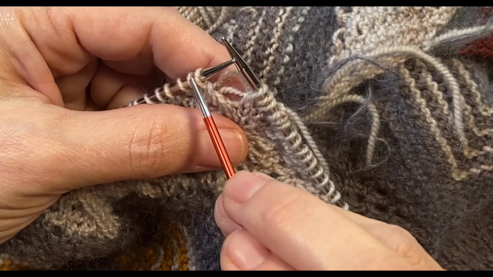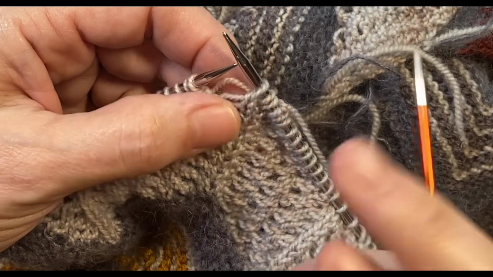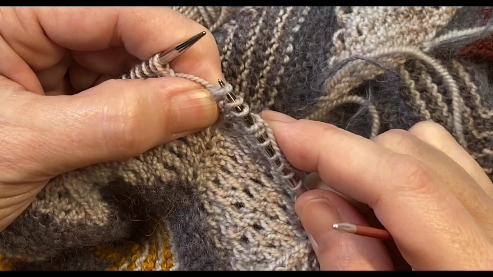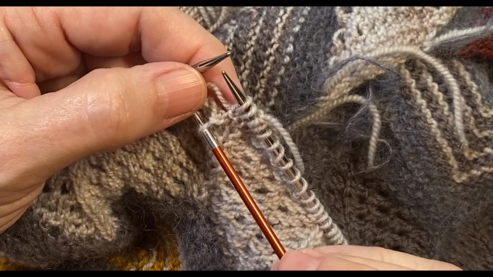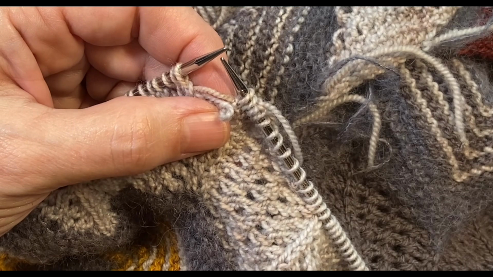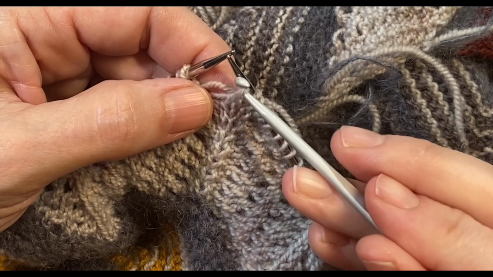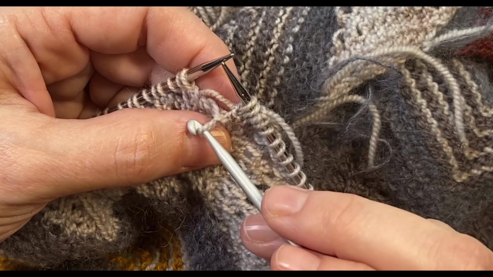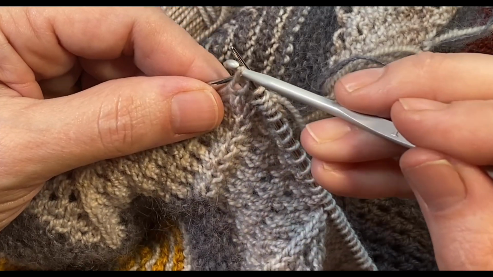Let's take a look at this. So this is the yarn coming across. Oh, and this yarn here, it looks like not only did I lose the yarn over, but it looks like this stitch here was lost. Yeah, so it's connected to the previous row's yarn. So this I believe would have just been a knit stitch, but I'm not 100% certain. Let's pull this through.